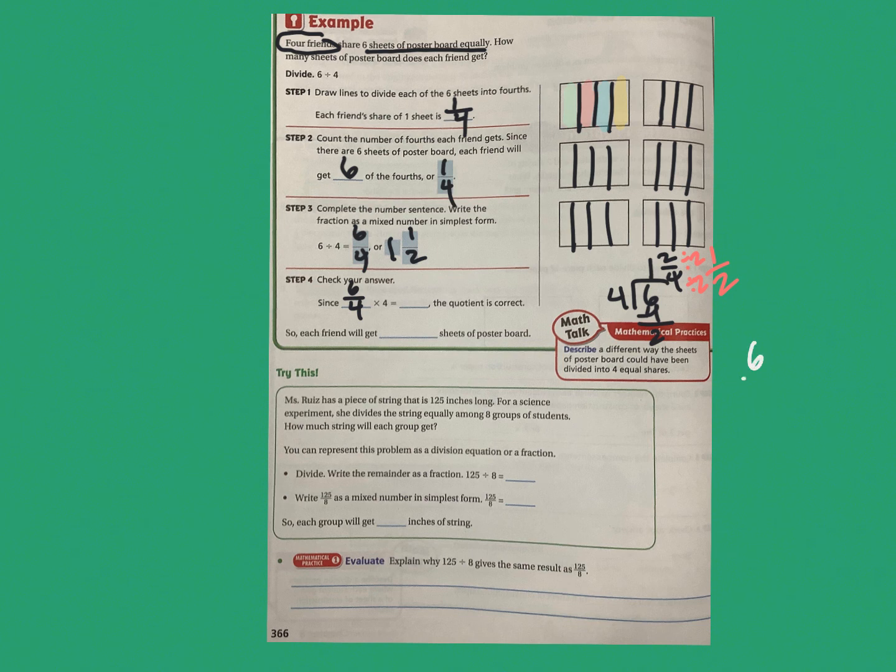I have 6/4 times 4. I'm going to make that a fraction. I can either do the cross reduction here or multiply straight across. Either way will work. I'm going to cross reduce to keep that number small because 4 divides into 4 once. Now I'll multiply across. 6 times 1 is 6, 1 times 1 is 1. 6 over 1 is the same as 6. And ta-da, yes, that checks out. So each friend is going to get 1.5 sheets of poster board.